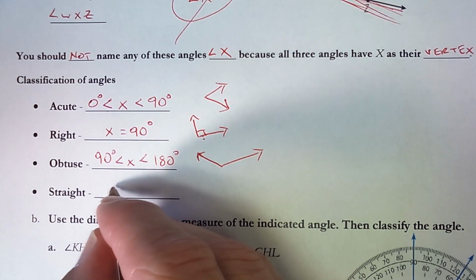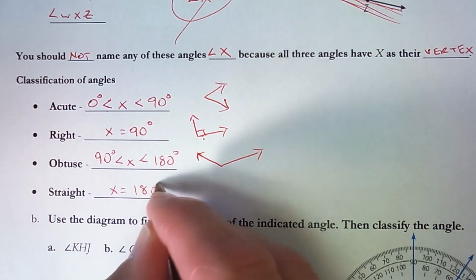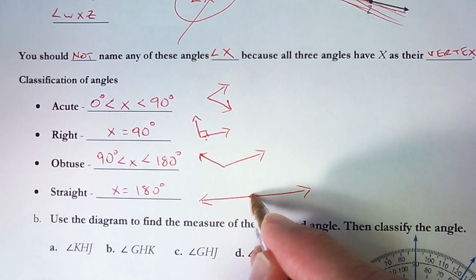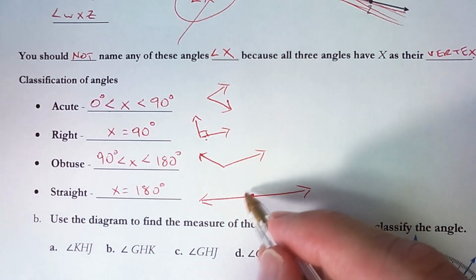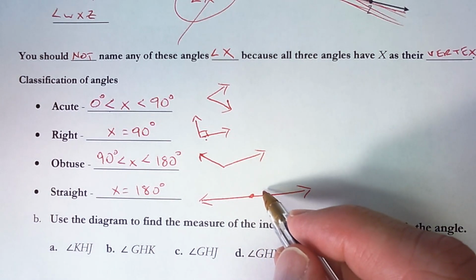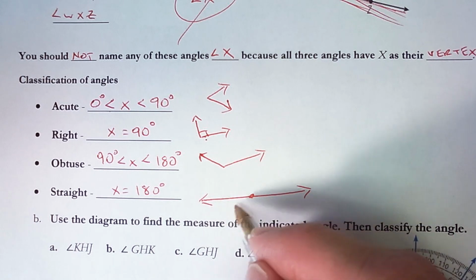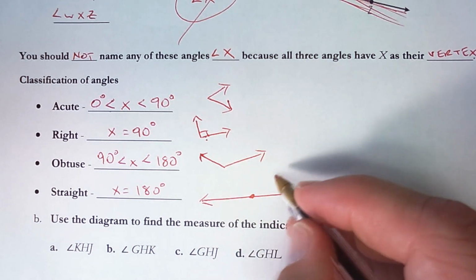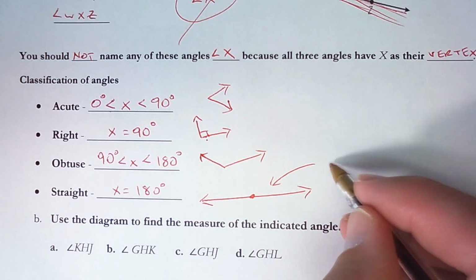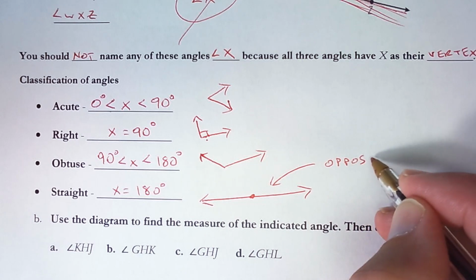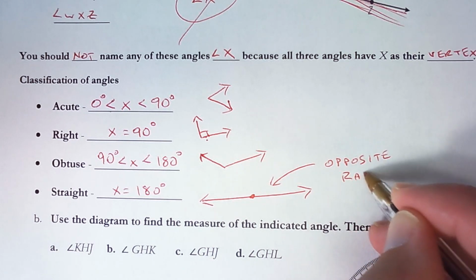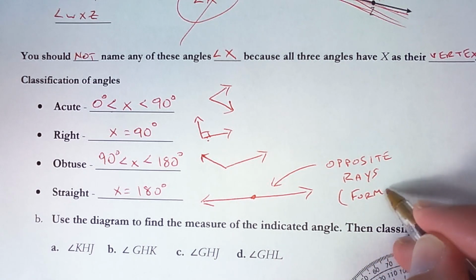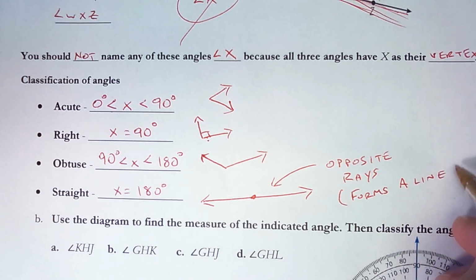When it gets to exactly 180 degrees, that is called a straight angle. So a straight angle looks like that, 180 degrees. Okay? Now, what we actually end up with here is a line. It's a pair of opposite rays with the same endpoint that go exactly the opposite direction. So I'll even make a note of that, this is a pair of opposite rays, which means this 180 degree angle, this straight angle, forms a line.